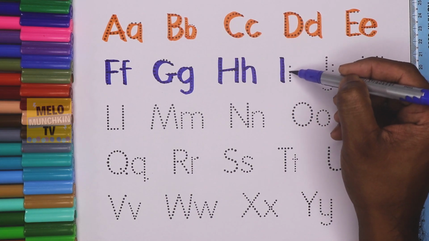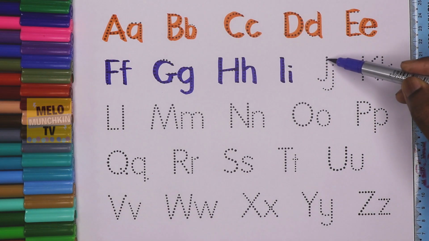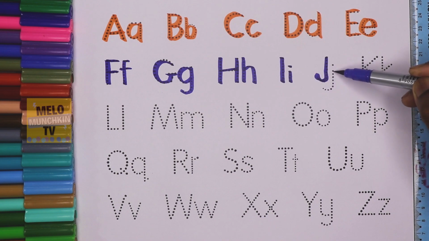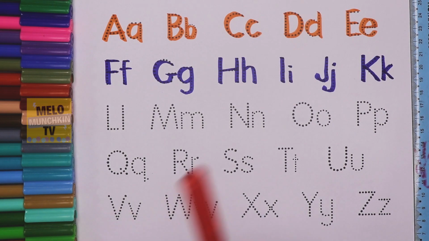Capital I. Small i. I for ice cream. Capital J. Small j. J for jug. Capital K. Small k. K for king. Next I'll take red color.